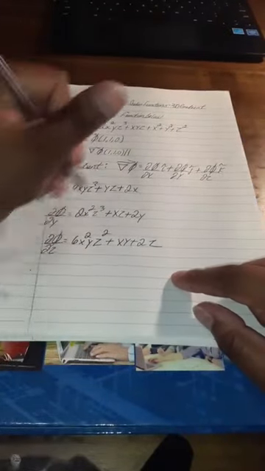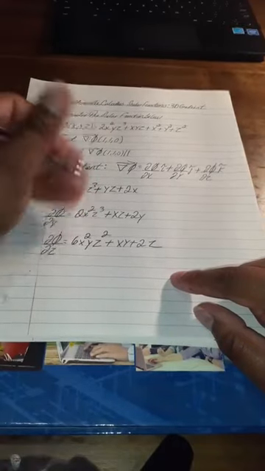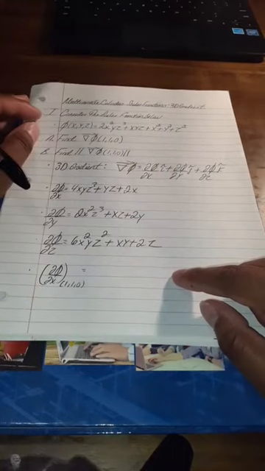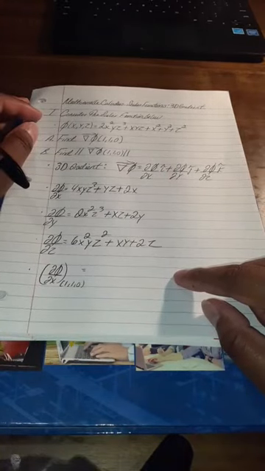Now we need the gradient at the point 1, 1, 0. So all you have to do is stick in a 1 for x, a 1 for y, and a 0 for z. And it looks like we're going to get 2.